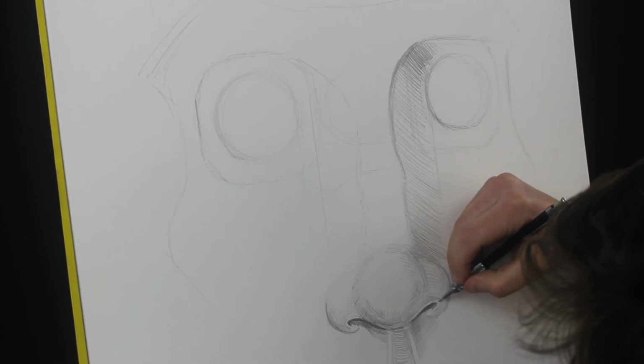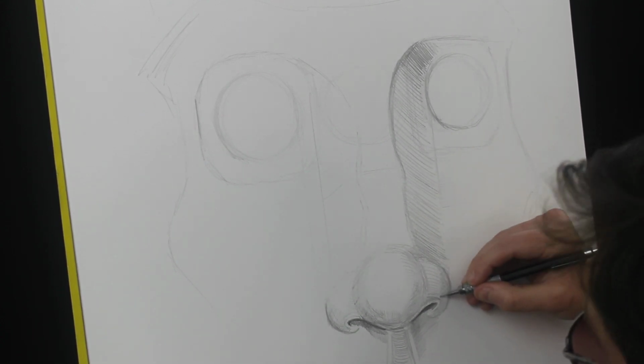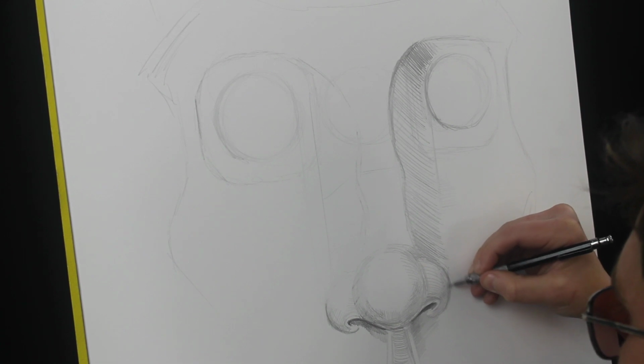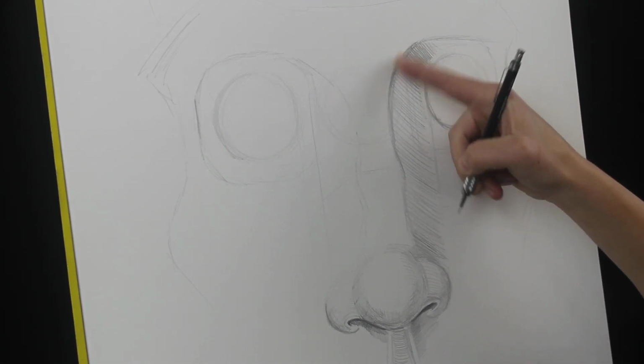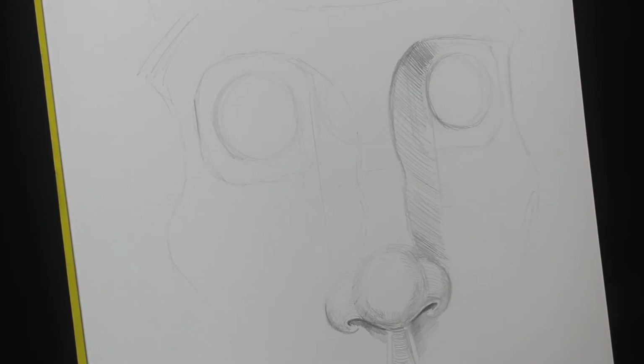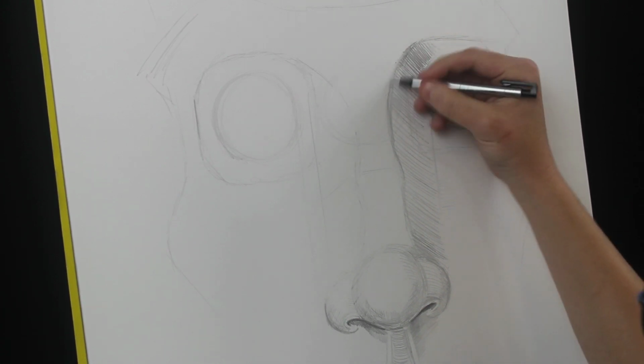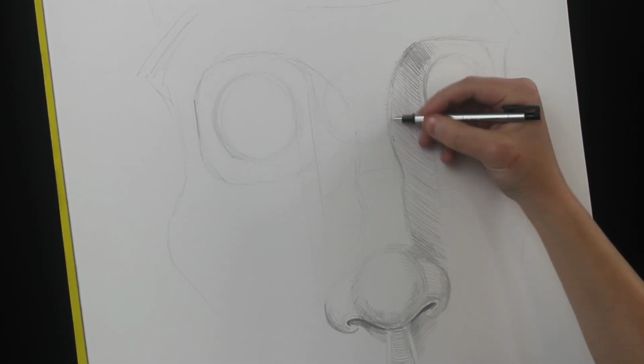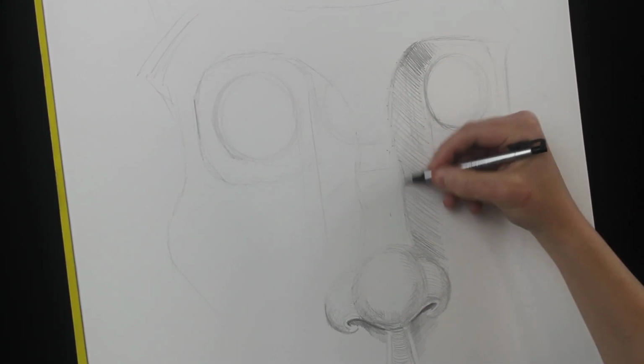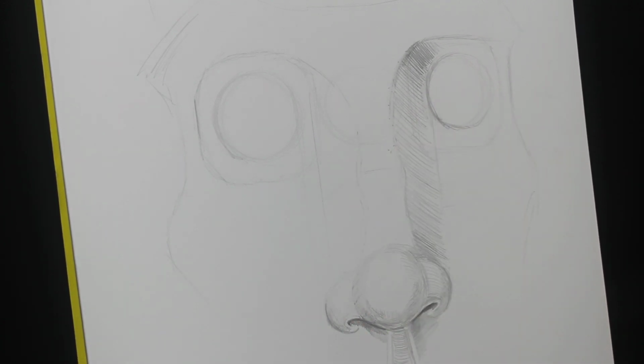If we want our drawings to appear the most three-dimensional, we're going to want rich darks, bright whites, and a range of grays. There's not going to be a solid line there for that bridge of the nose, so I'll go and erase that. I'll make a little bit of a soft transition with my directional contour mark making.